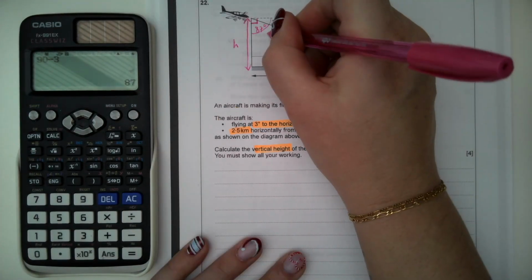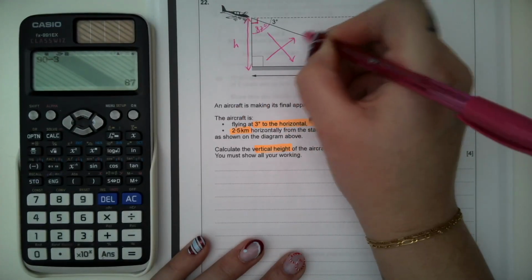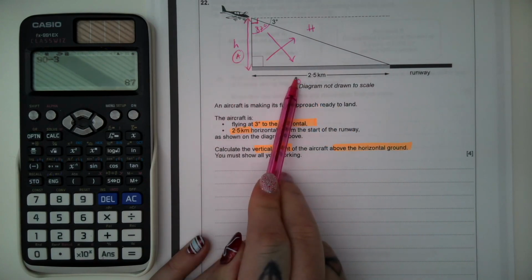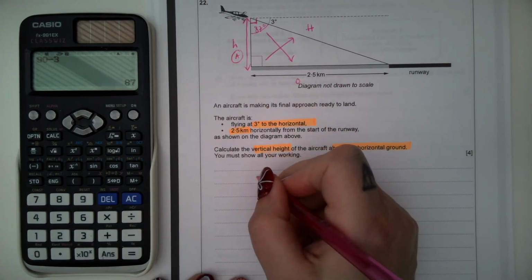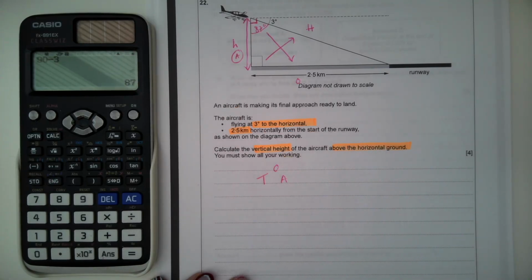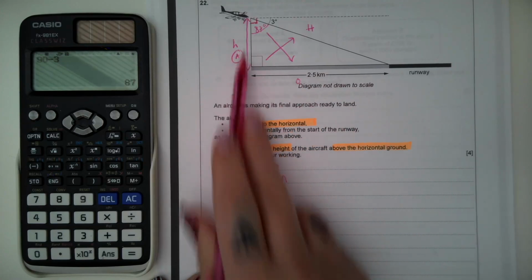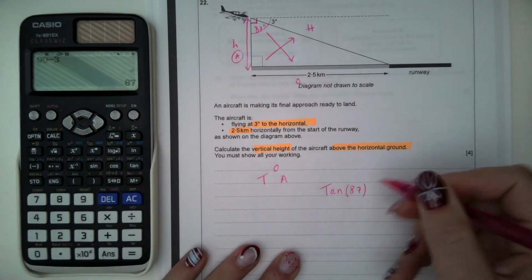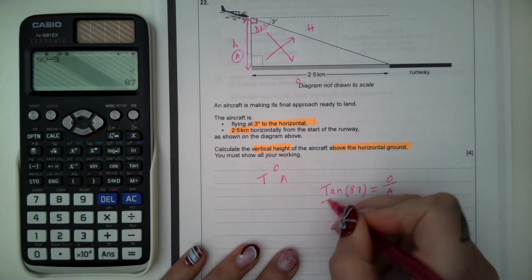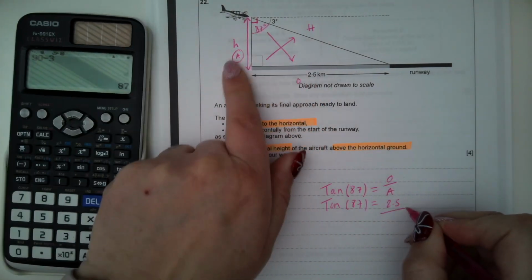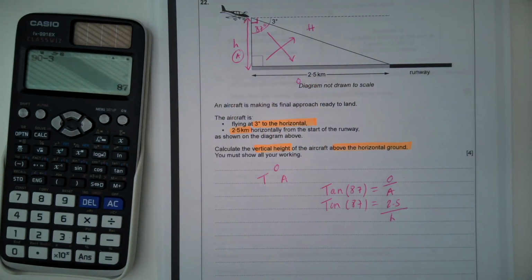So let's label our triangle. So this is the opposite, this is the hypotenuse, so the H must be the adjacent. So we're looking for the adjacent and we've got the opposite. So it's O and A. So if you remember SOHCAHTOA for trigonometry, we're dealing with the tan ratio. It's the only ratio that deals with the opposite and the adjacent. So tan of our angle, we've worked that out to be 87, is equal to our opposite over our adjacent. Let's fill in what else we know. The opposite is 2.5 and the adjacent is the height that we're looking for.